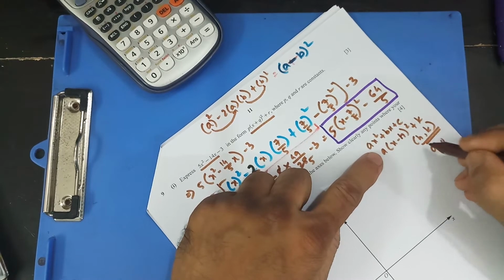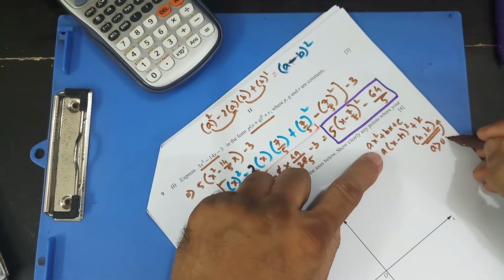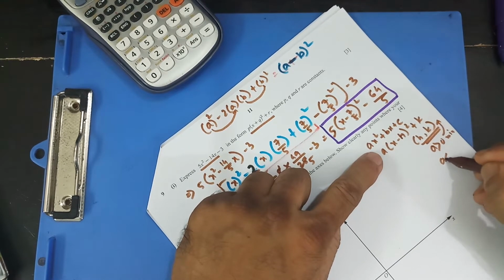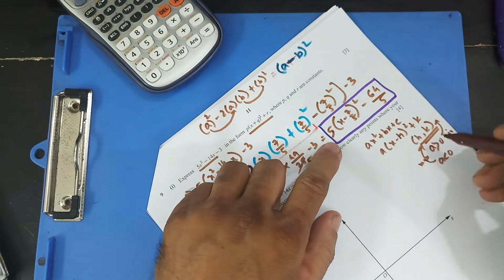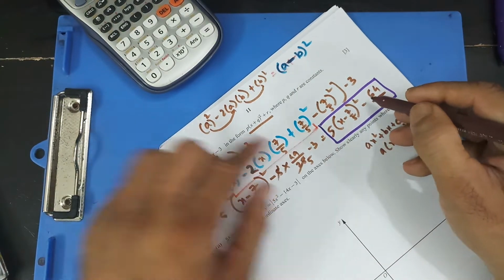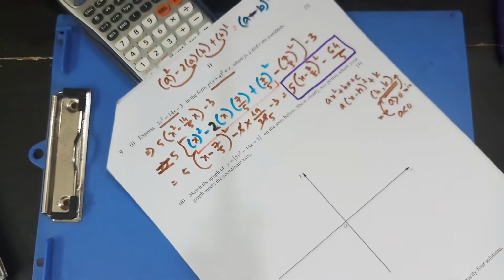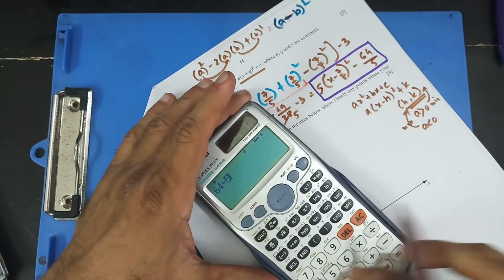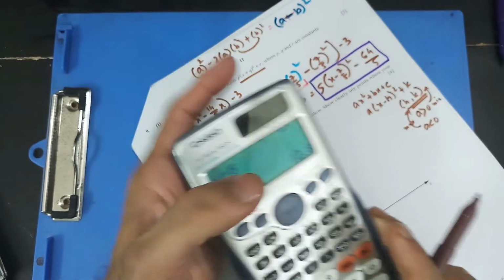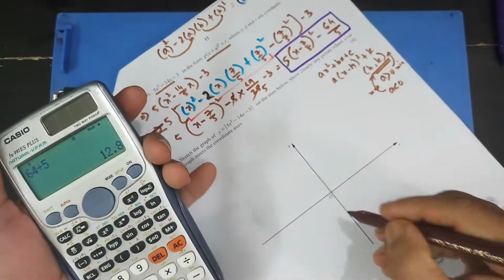If a is greater than 0, this is the minimum point. If a is less than 0, then this is going to be the maximum point. So a is over here 5 and that's greater than 0, so this is going to be the minimum point. So what is 64 over 5? 64 over 5 is going to be 12.8. That's negative 12.8. So go over here.